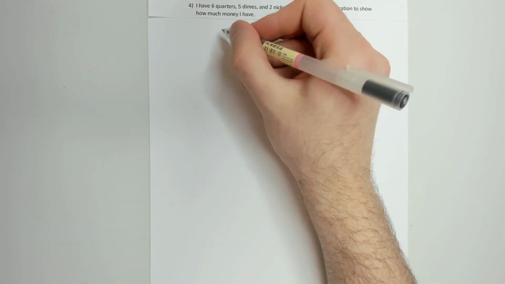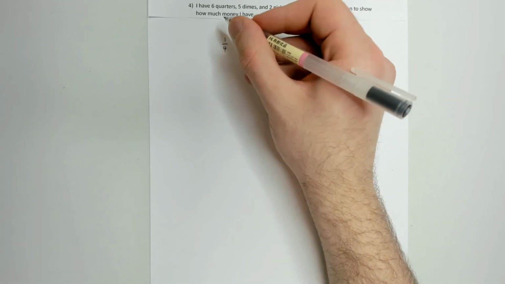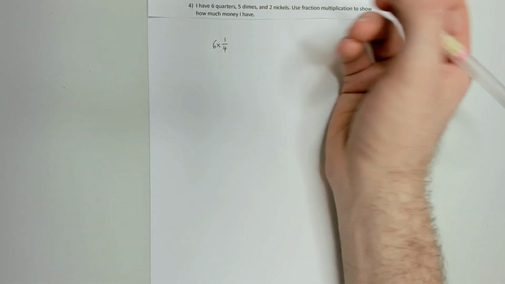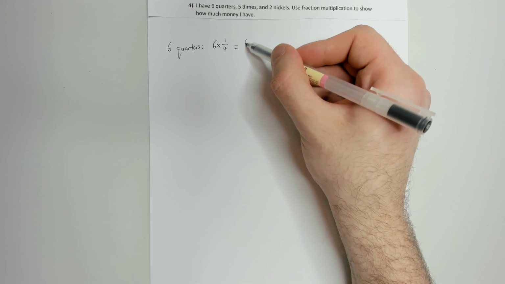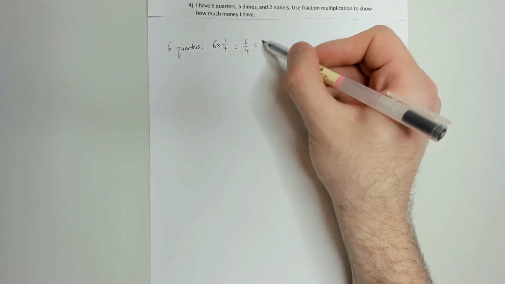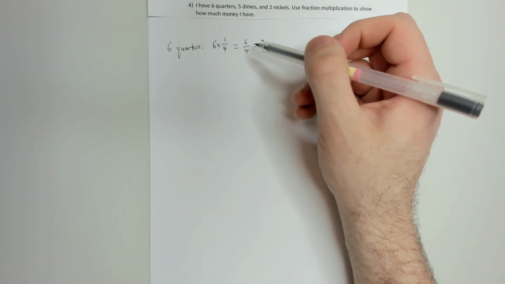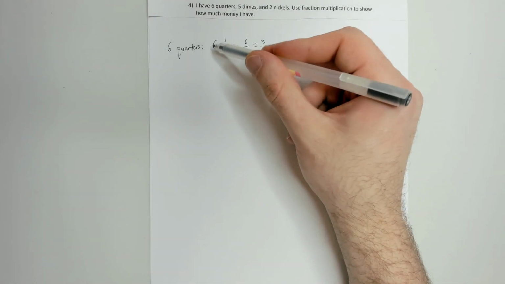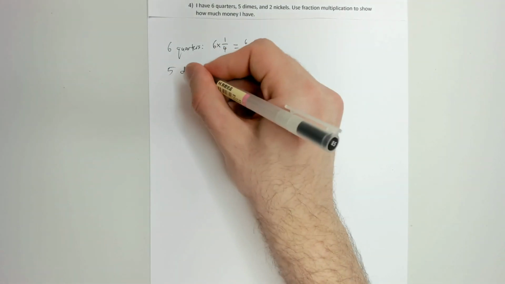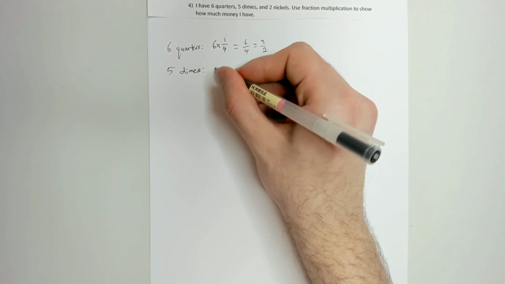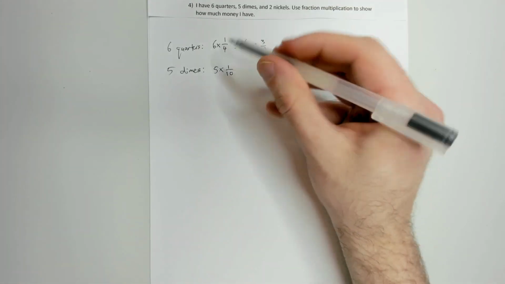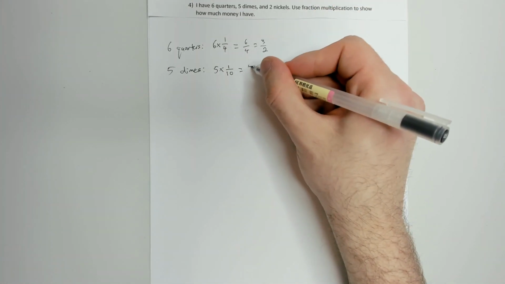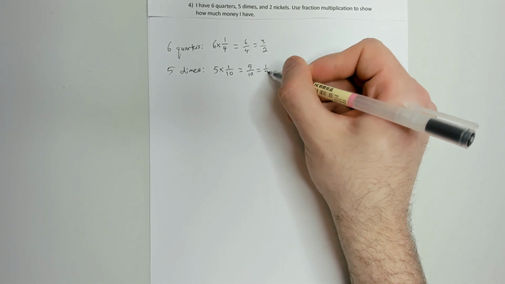Having 6 quarters, we know the value of a quarter is 1 over 4, and having 6 of them is the same as doing 6 times 1 over 4, right? So our 6 quarters, that is the same as 6 times 1 over 4, or 6 over 4, which can be reduced to 3 halves, right? So ultimately it's the same thing, but we're just making sure that we understand that this can be written as multiplication. 5 dimes, well, we're taking 5, and the value of a dime is 1/10 of a dollar, right? So we're doing 5 times 1/10, which is 5 over 10, which is a half.